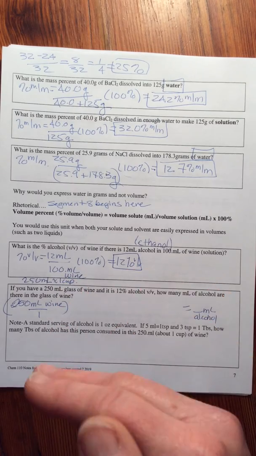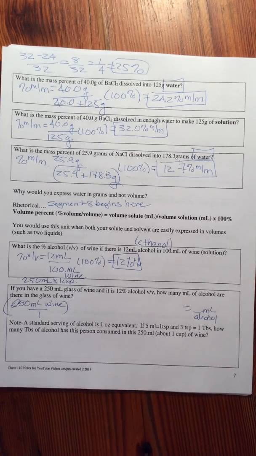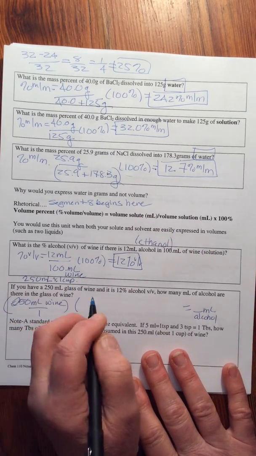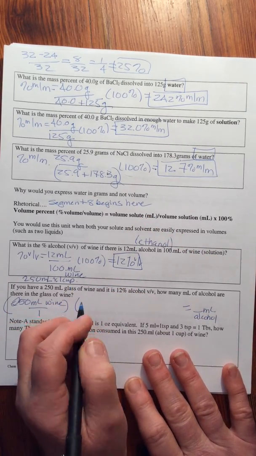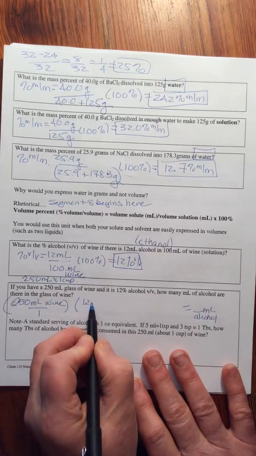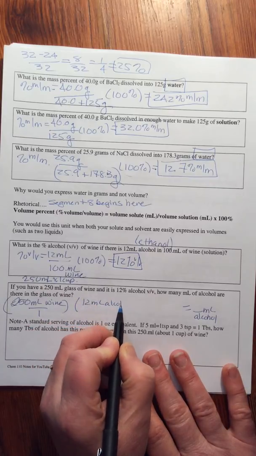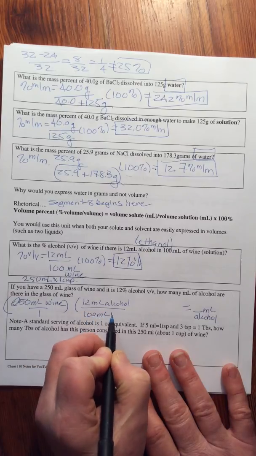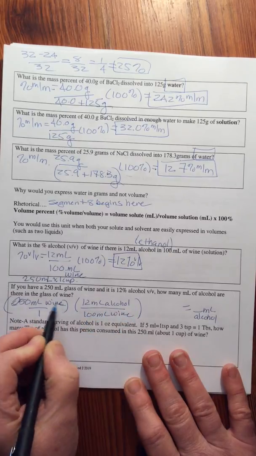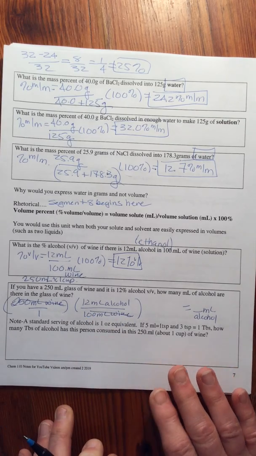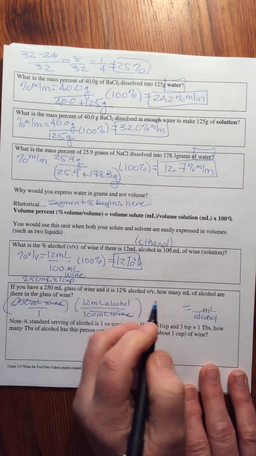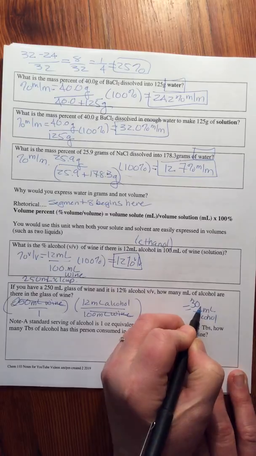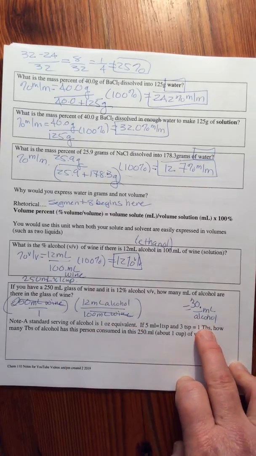So whenever you see a percent, you can say it's that much over 100. Okay, so I'm going to have 12 milliliters of alcohol over 100 milliliters of wine. Milliliters of wine will cancel, and what I end up with is 30 milliliters of alcohol.